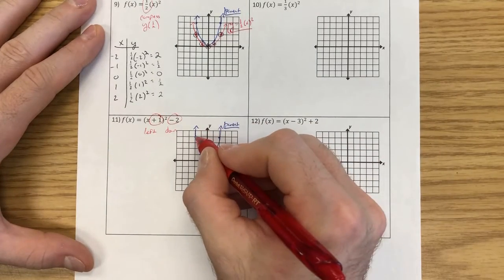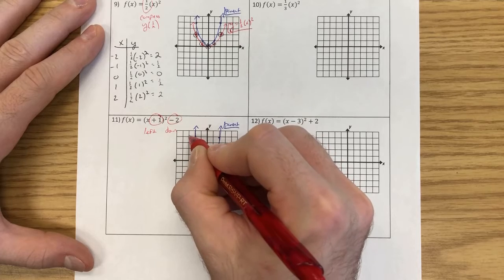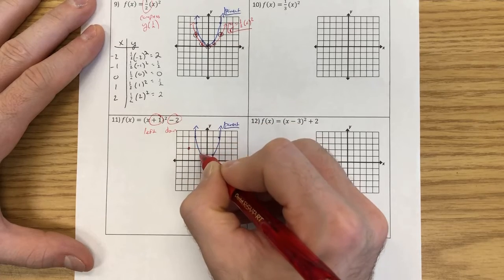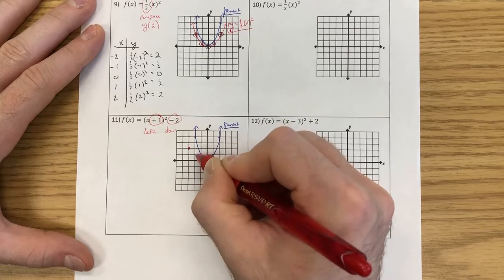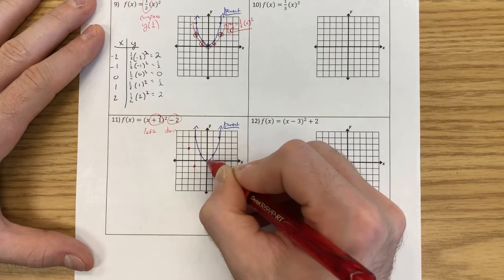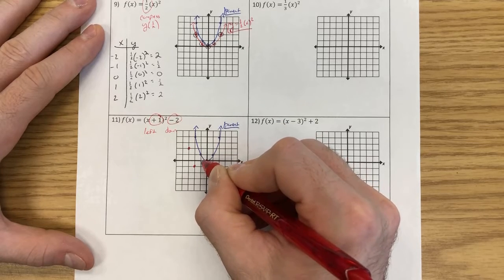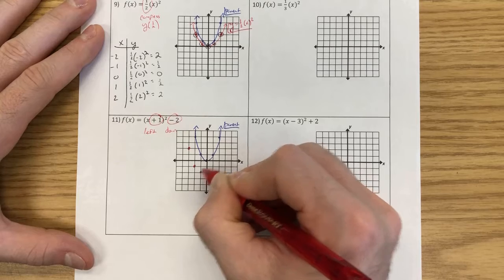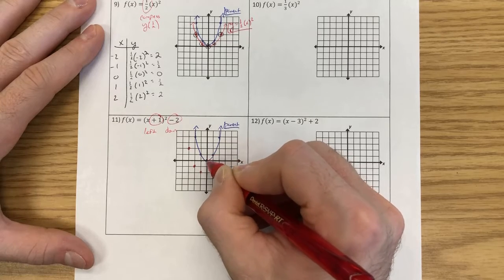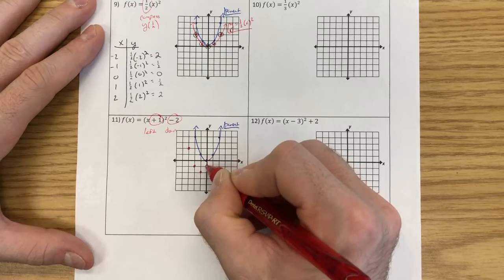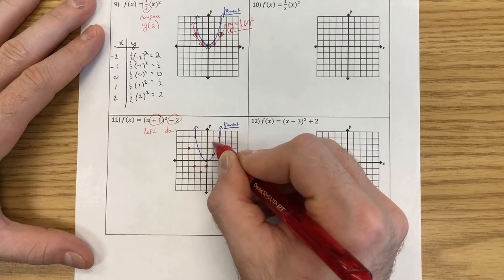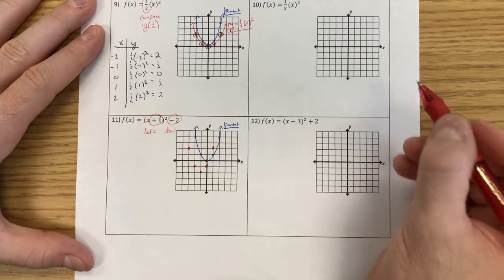So I'm going to take my point right here, move it left 1, down 2. Take this point, move it left 1, down 2. My origin, left 1, down 2. My next point, left 1, down 2. And my last point, left 1, and down 2.